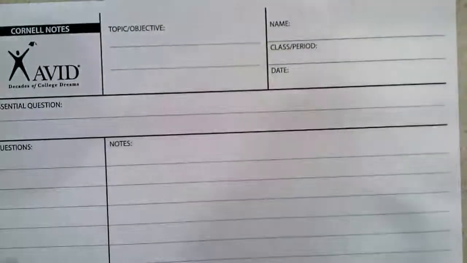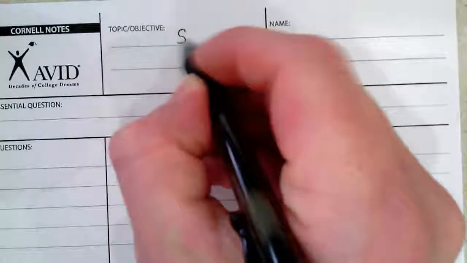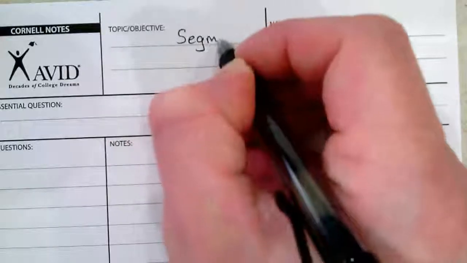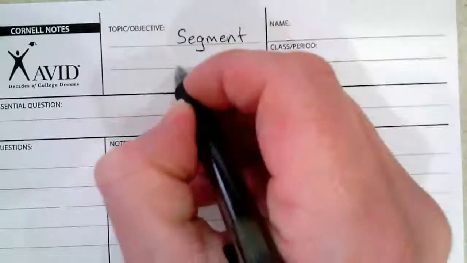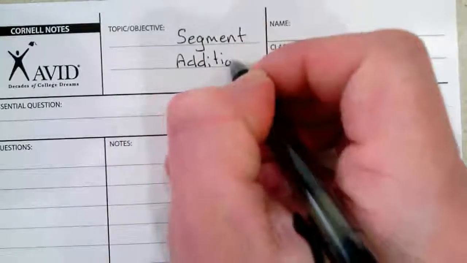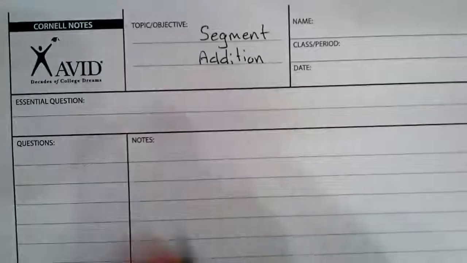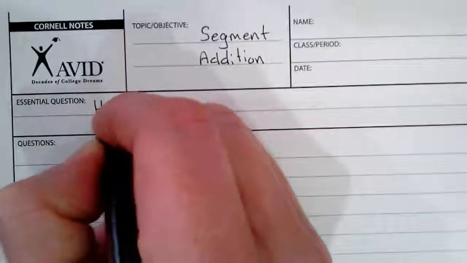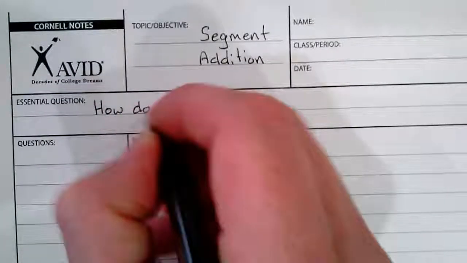Okay, we're going to take a look again at segment addition. Now, I've already looked at problems involving segment addition, but now we're going to look at one that's a little bit more complicated.